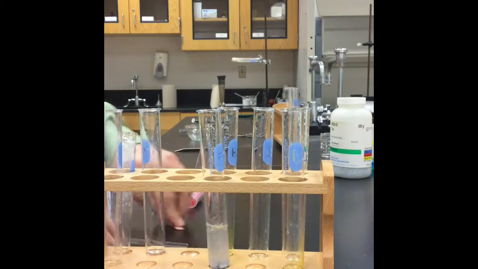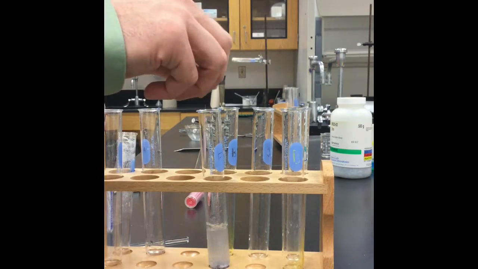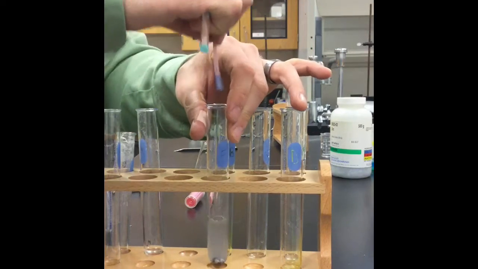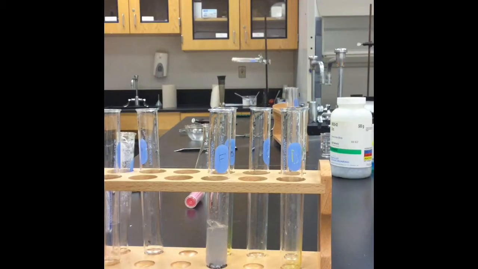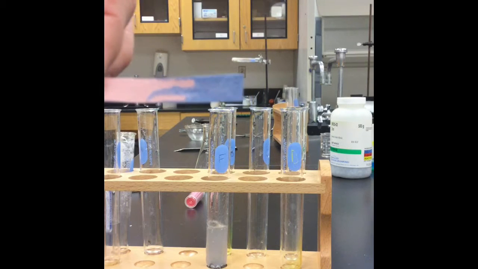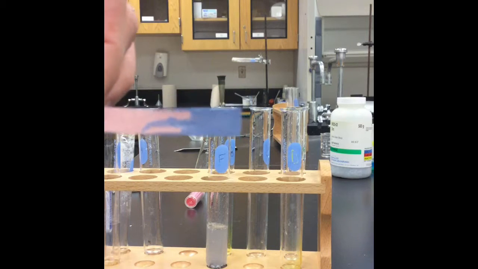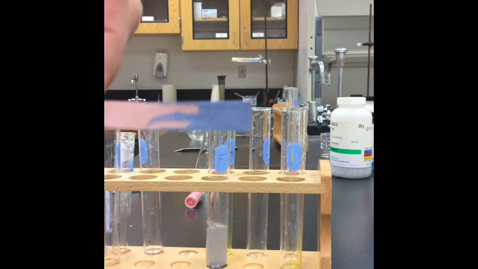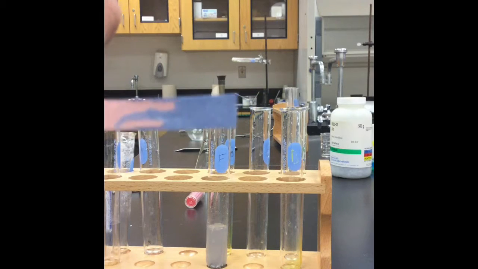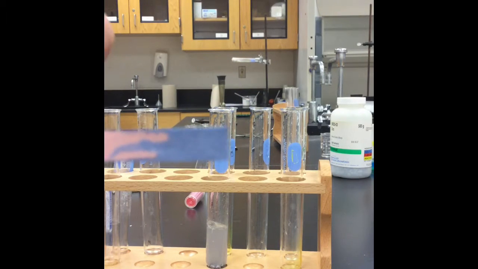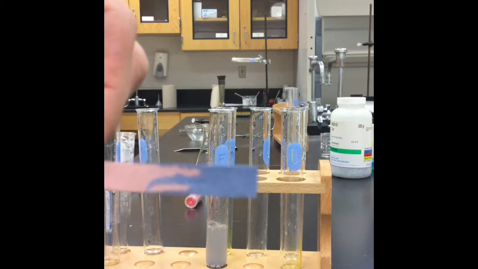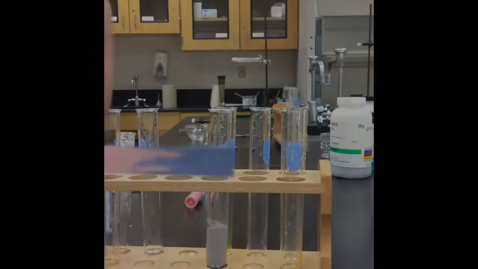So let's try the red litmus paper. So the red litmus paper has turned blue. So this indicates that we have a base present. So make sure you write down all of your observations in the data table and write out a balanced chemical reaction for everything you just saw. And this base indicates, just like the last reaction, that there's a hydroxide present as one of your products.